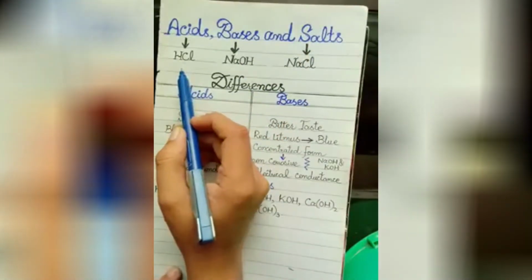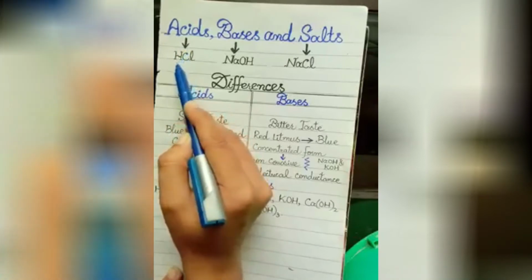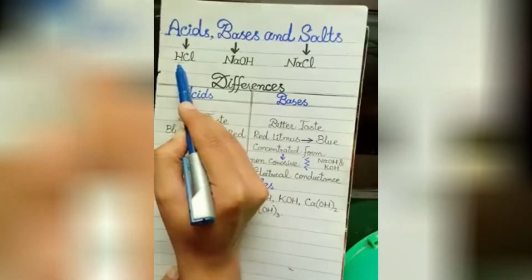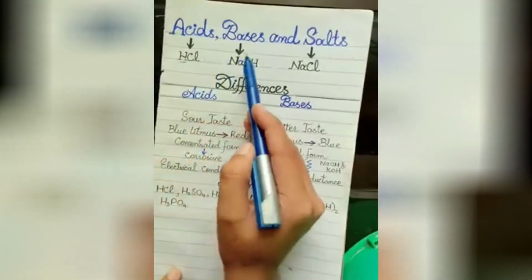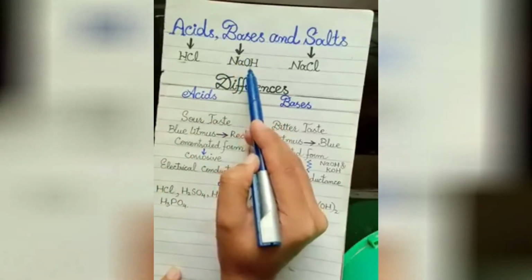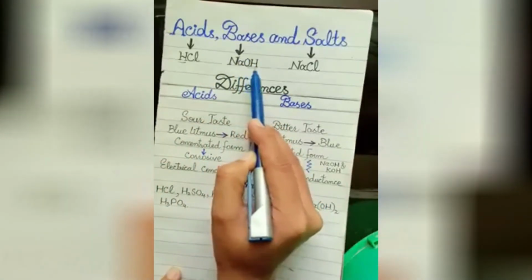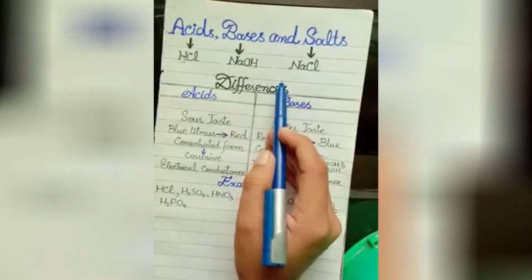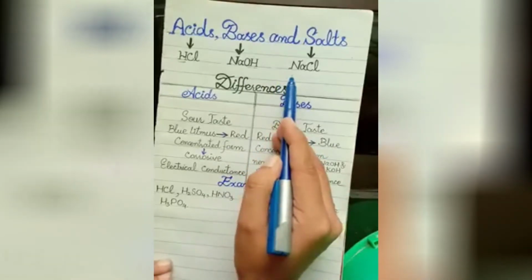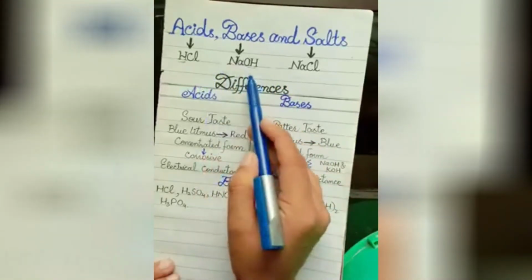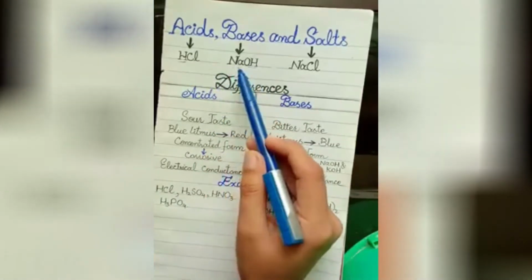Today we will start the new chapter of chemistry, which is acids, bases and salts. Acids are those substances which can donate the proton, meaning H positive ion. Bases are those substances which can donate the hydroxyl group. And salts are those substances which are made up by the chemical combination of acid and bases.